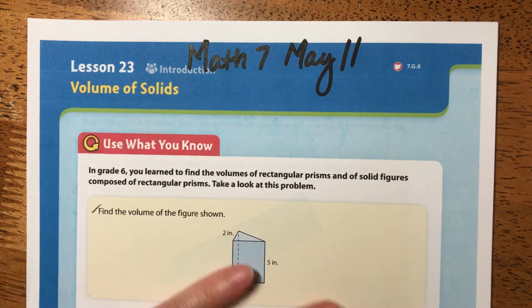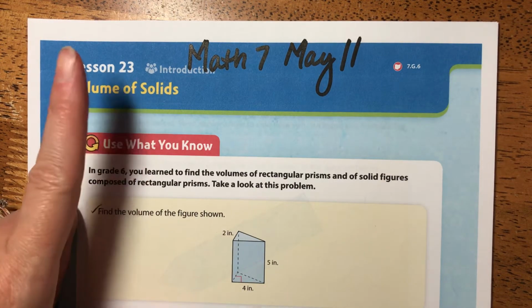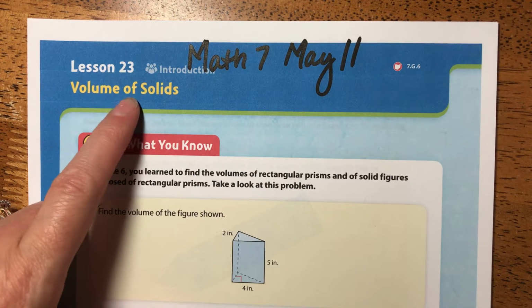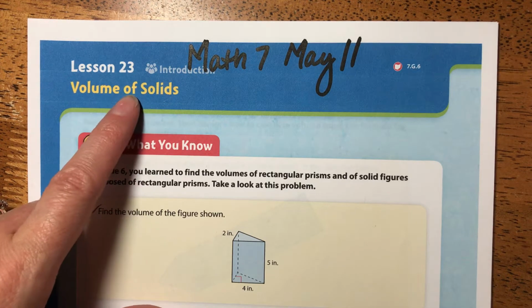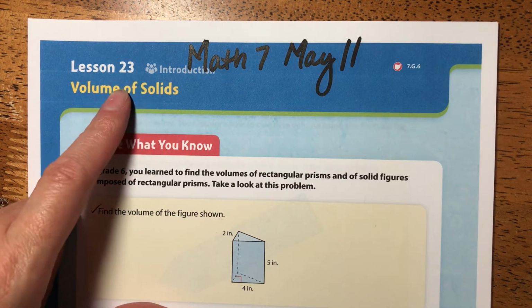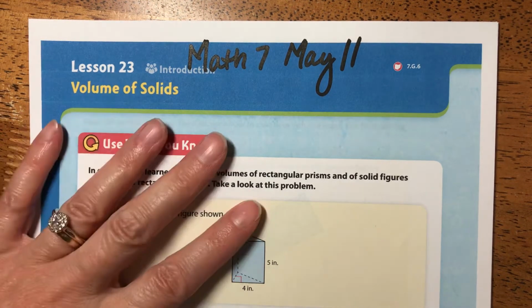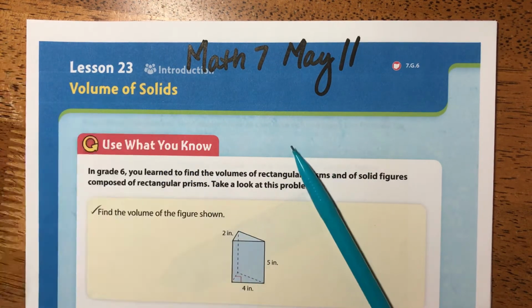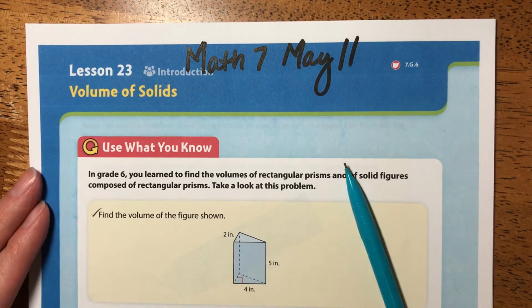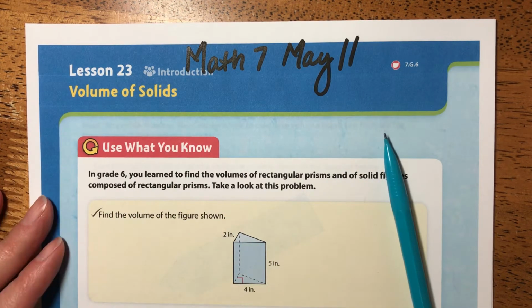So we need to kind of hustle through volume, and I know that this isn't new because I'm currently doing this with 6th grade. So I know we did it last year. So I'm going to do something a little different today. Today in Lesson 23, so grab your book, a pencil and a calculator. You and I are going to kind of skip through this whole lesson, and I'm going to pick out a handful of problems that we're going to solve.